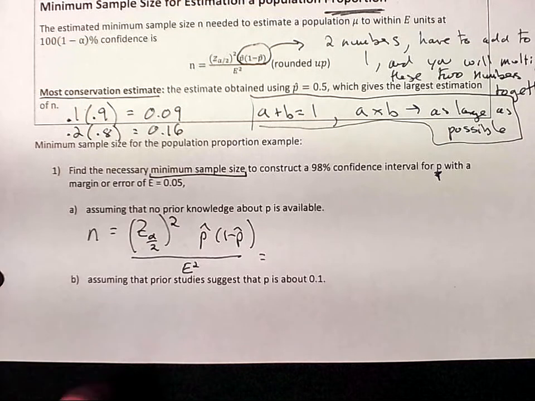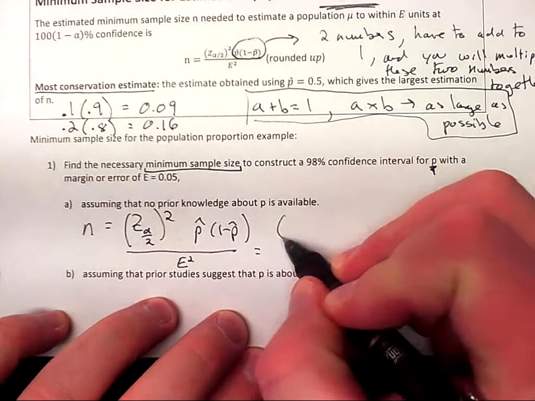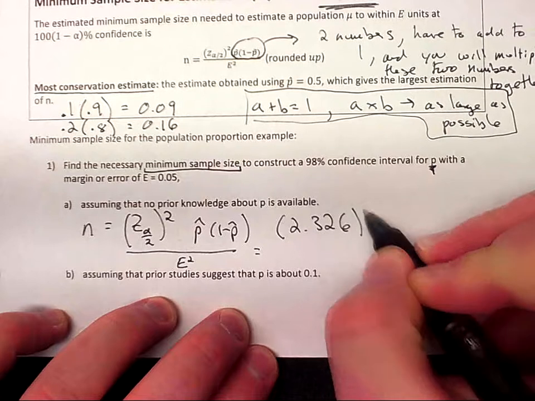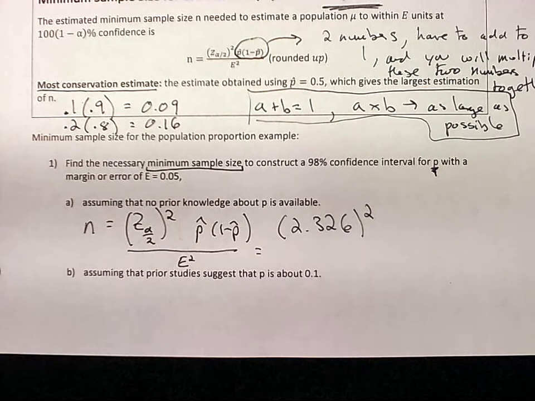So let's try to fill in this formula. Let's just start off with our Z value. Here we have a Z sub alpha divided by 2. How big is alpha in this problem? 0.02 or 2%. How big is alpha divided by 2? 0.01 or 1%. And what's a Z value that corresponds to 1%? 2.326. Awesome. Is everybody good with how to get 2.326? Any questions whatsoever about how to get 2.326?